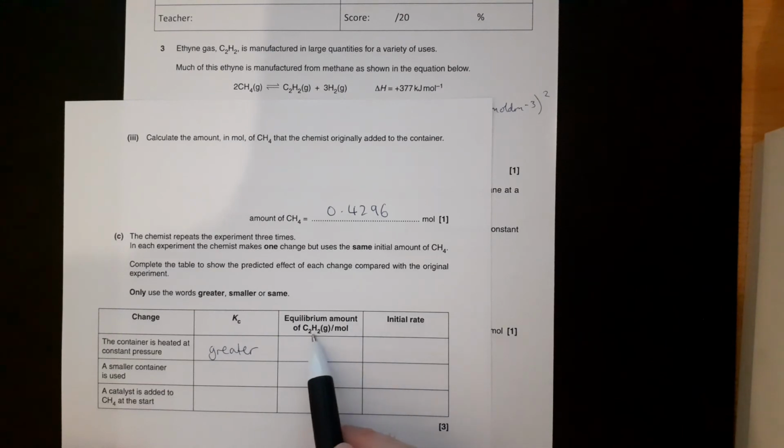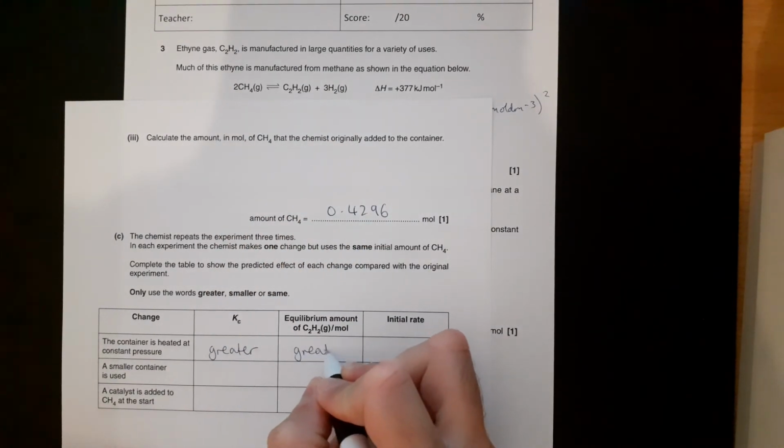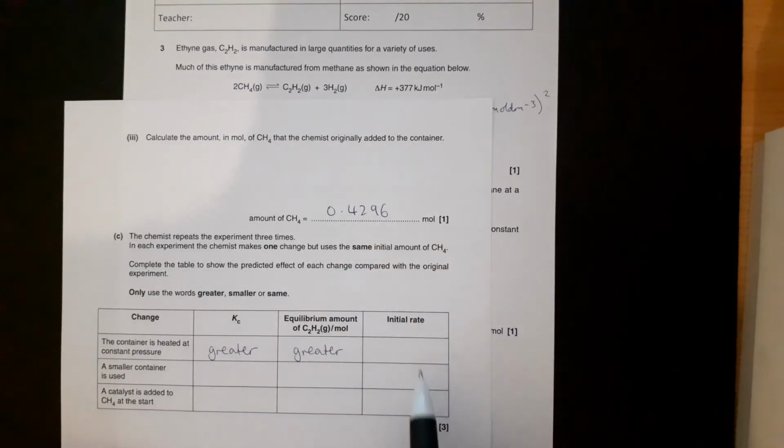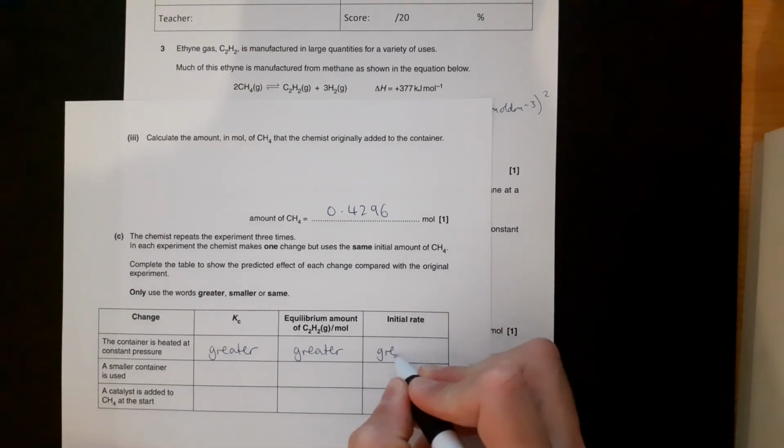What's going to happen to the amount of C2H2? Well, we said we shifted to the right, so that's going to get bigger. And what's going to happen to the rate? This is nothing to do with equilibrium. Rate of reaction is a separate topic. If I've heated something up, the rate of reaction is going to increase, isn't it?